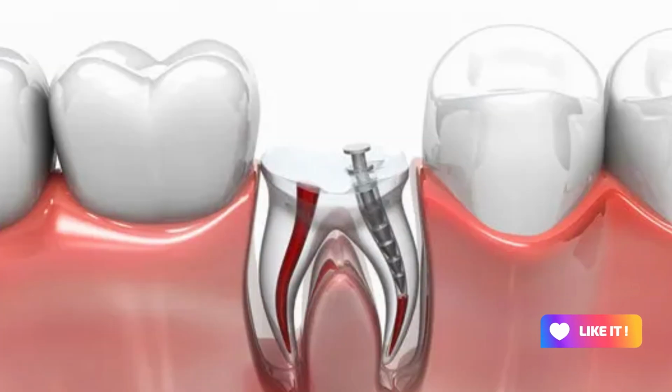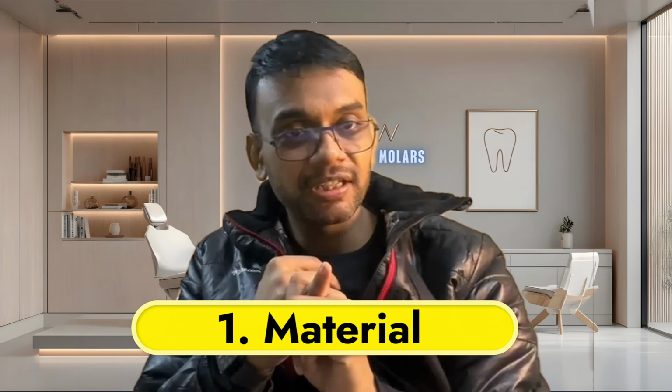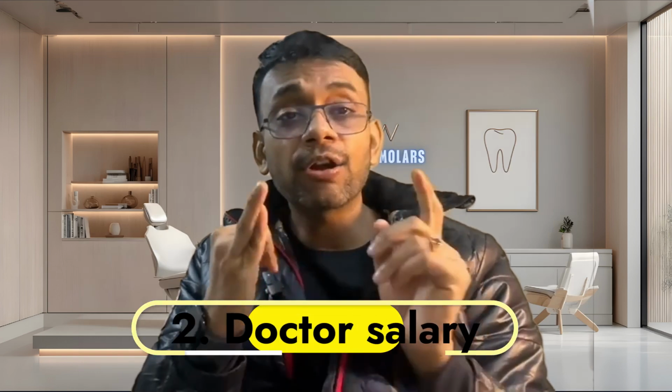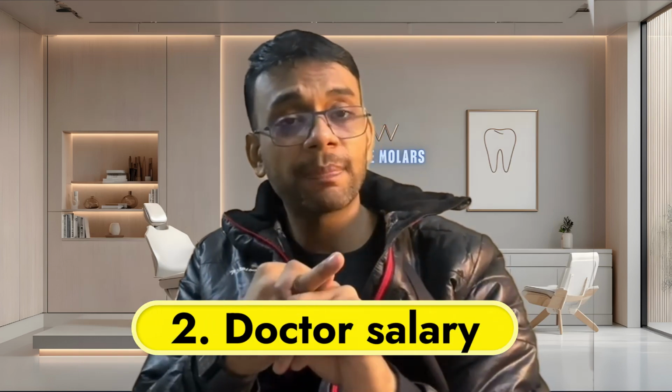Now, how? For example, you are deciding the price for RCT. First decide the cost factors. What cost you are going to incur. Number one, the materials. Number two, the endodontist salary or the payout to the endodontist. These are the two major expenses in your endo treatment.